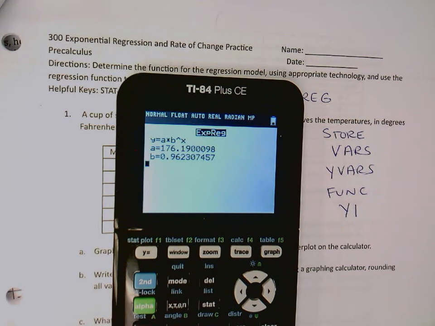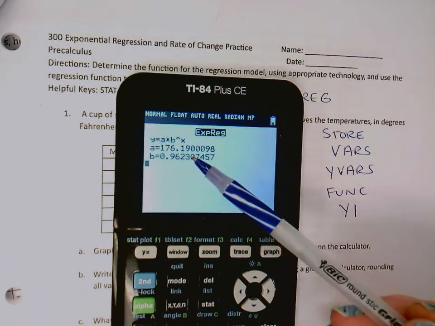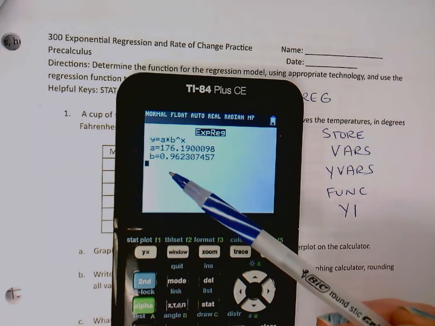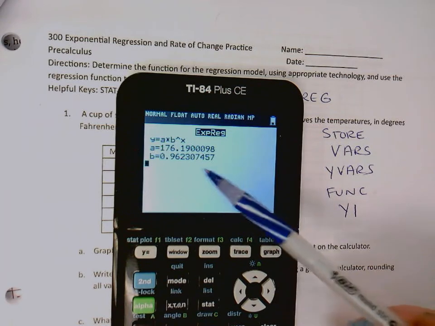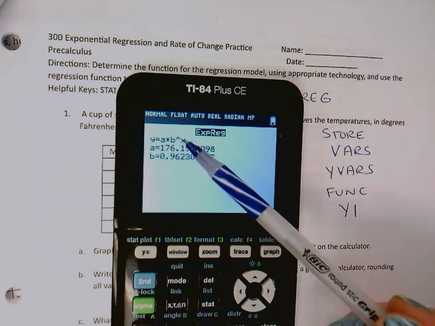So who is successful on getting it to calculate that? Right? 176.19 times 0.96 raised to the x. See how the x should be in the exponent.